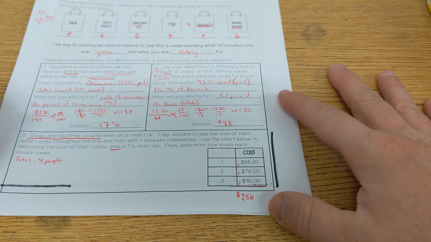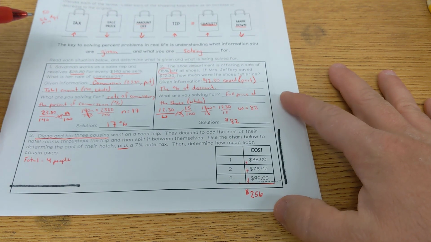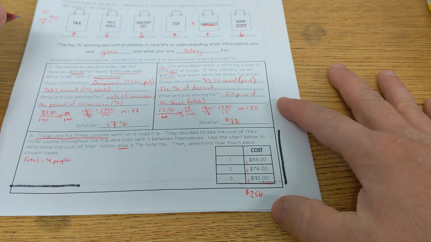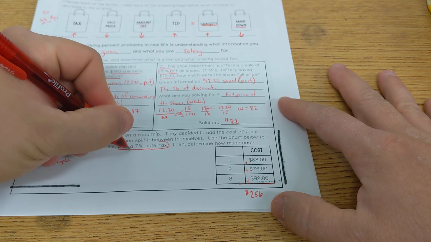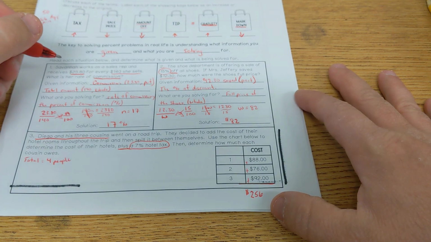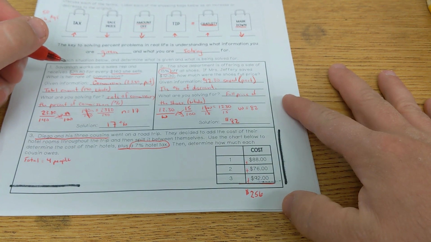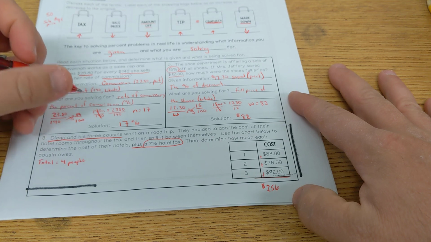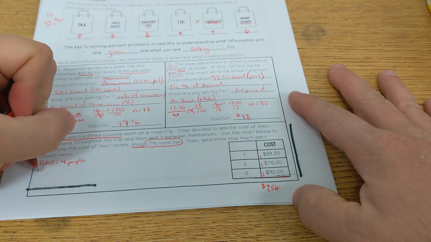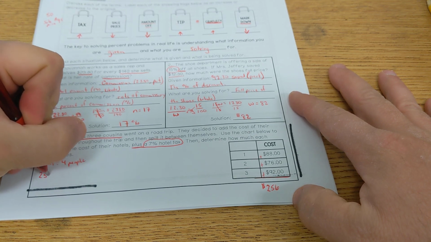Okay? So what do I need to add? I need to add a 7% hotel tax. So I'm going to take my 256.